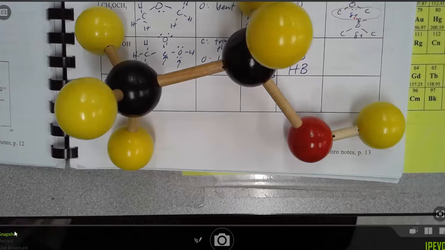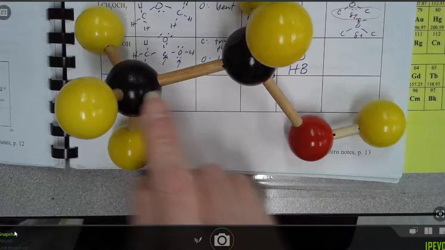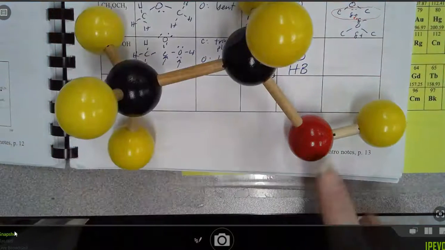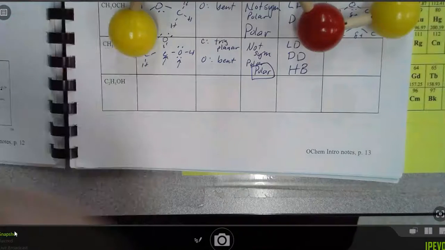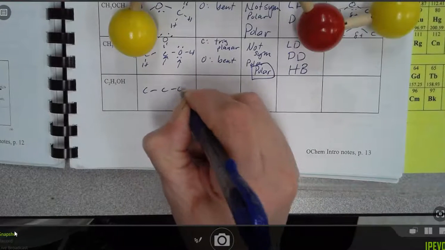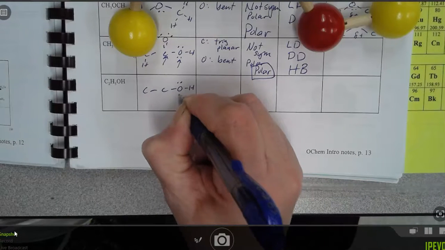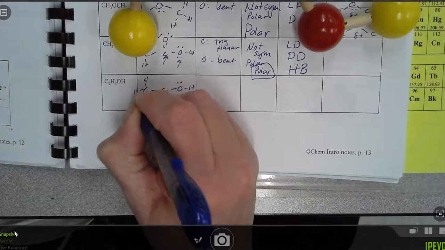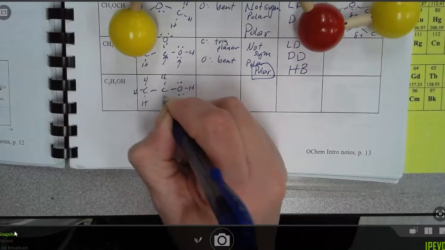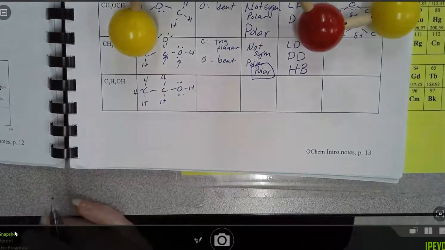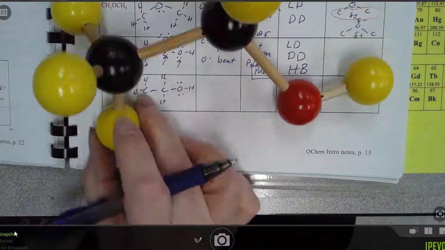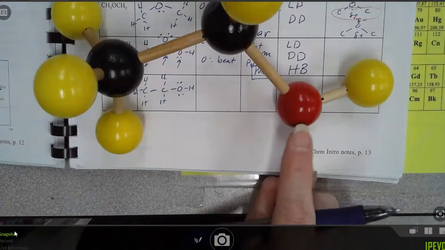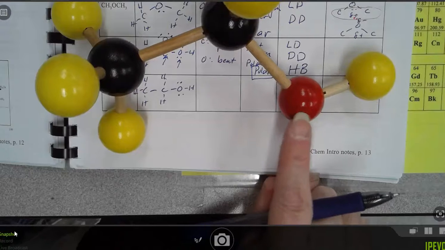All right, so here is C2H5OH. Let me draw that for you. I'll put my lone pairs on the oxygens. I will put all the bonds on my carbons, and there I go. So what do you think is the most important part of the shape here? It's probably right here. This is the key.